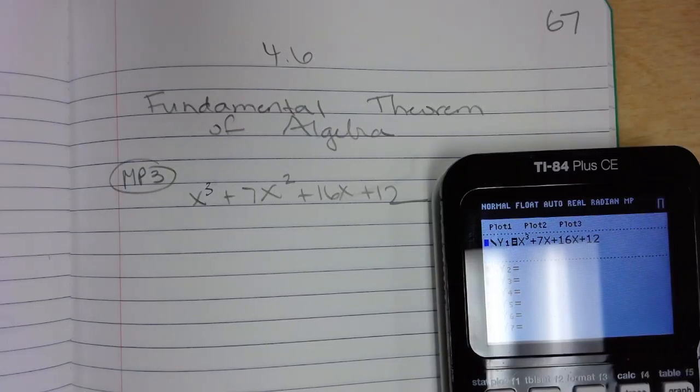Okay, good morning everyone. Today we're going to start section 4.6 and we're going to review the fundamental theorem of algebra, which is so easy. So as long as you're listening, you'll be able to understand this.